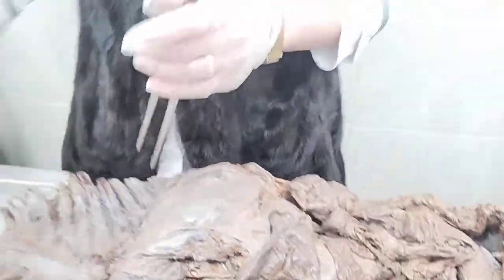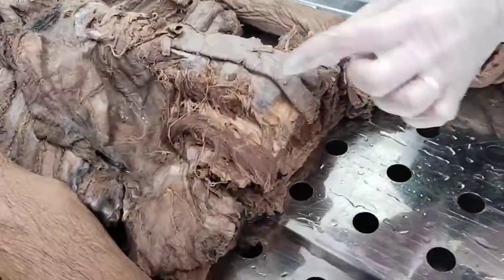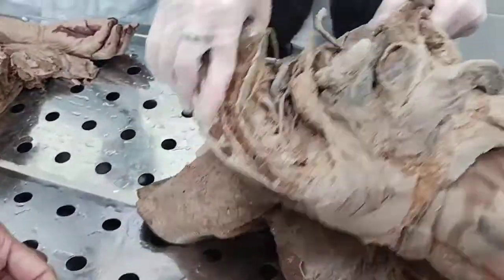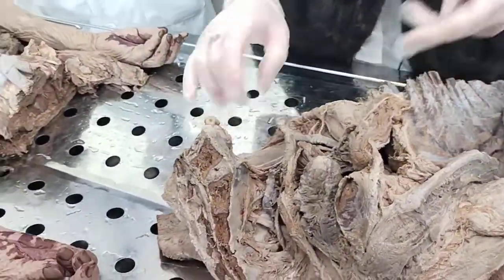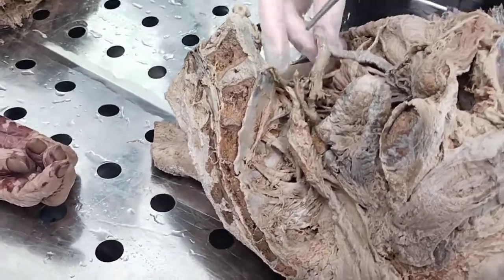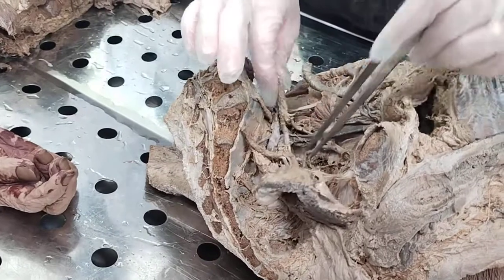Now, arteries of the pelvis. I told you that at the level of the fourth lumbar vertebra, the abdominal aorta is divided into two common iliac arteries, right and left, and then at the level of the promontory, each common iliac artery is divided into the external iliac and internal iliac artery.